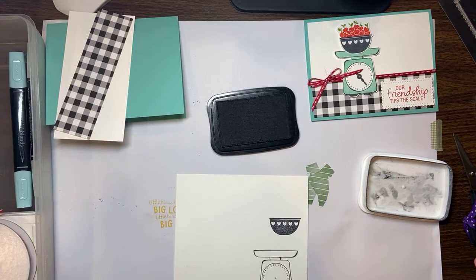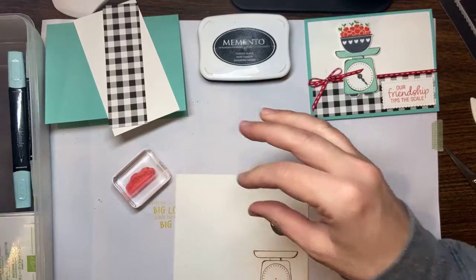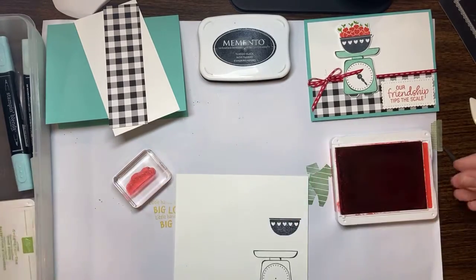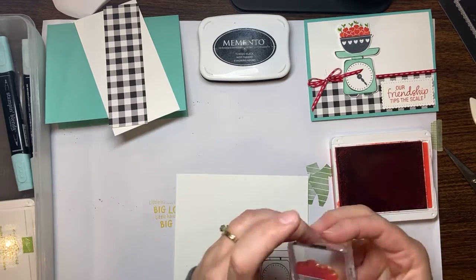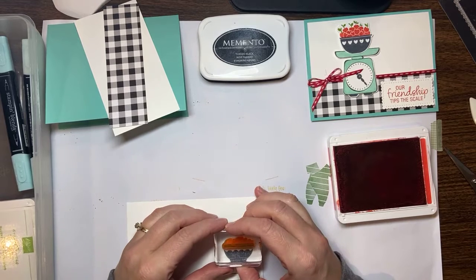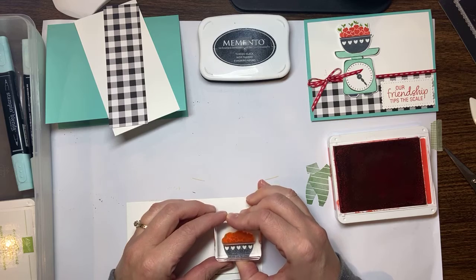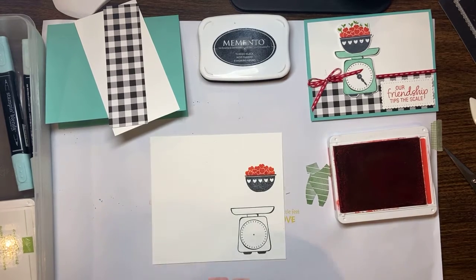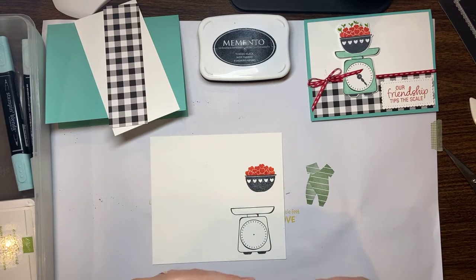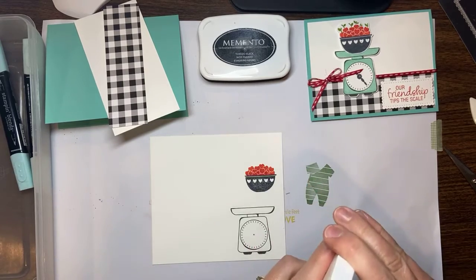Okay, and we have some cherries. So this is the fun part about clear stamps, is that we can see right where we need to put these cherries. So I'm going to ink them up, and then I can see right where they land right next to the edge of that bowl, and stamp them like that. And then this is called 2-step stamping, where you have different things that go together to make an image.